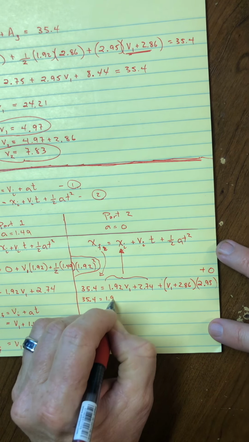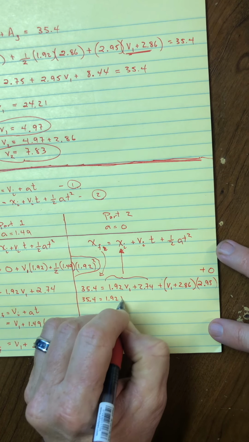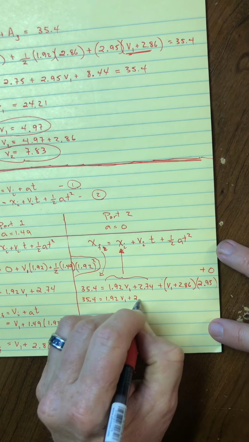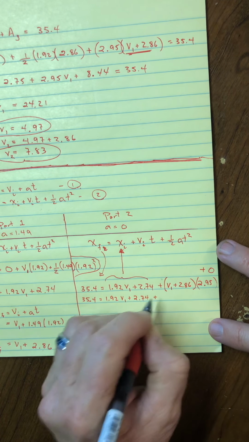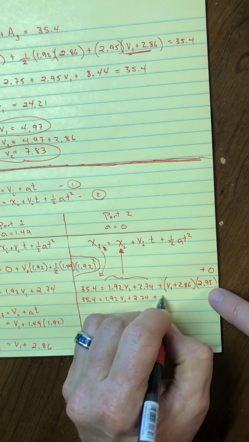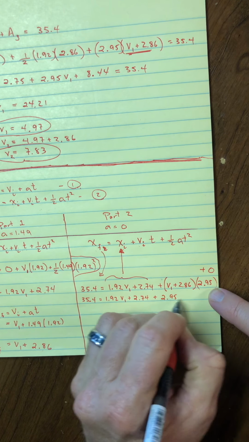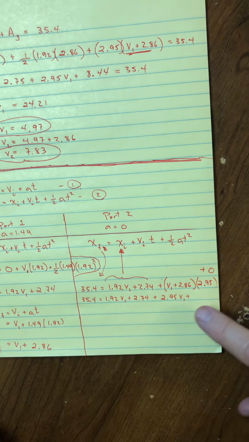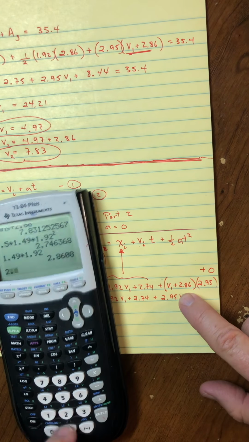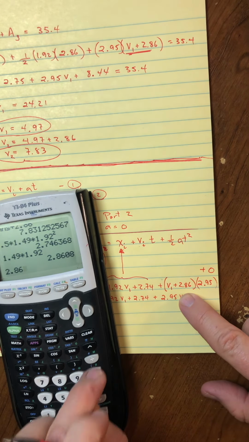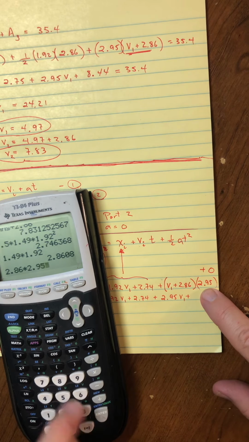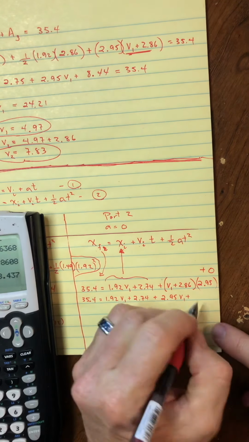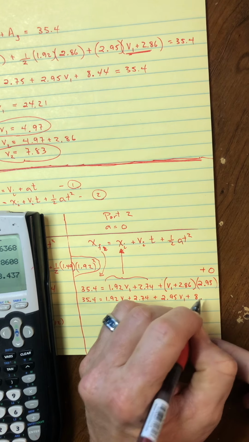This is 1.92 V1 plus 2.75. I'll leave that alone. But here I'll do the distributive property. 2.95 V1 plus, and this is the 2.86 times 2.95. And so this is the 8.44.